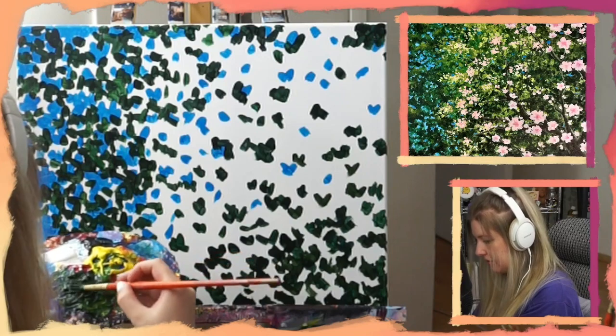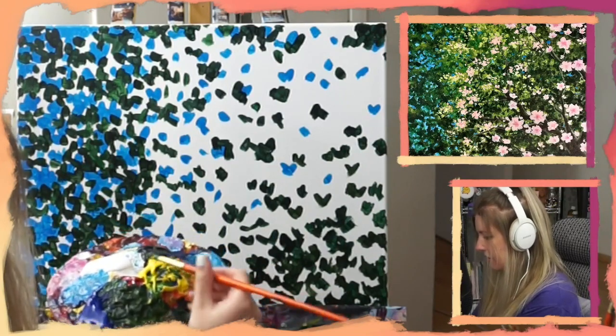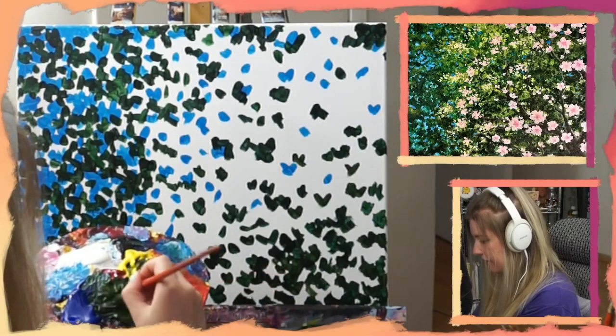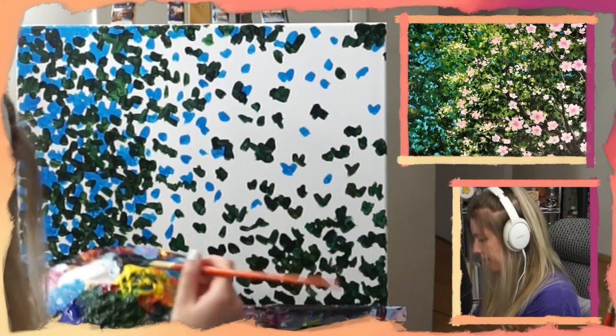Take your time mixing too. Just get a nice color that you're vibing with. Because we'll be using lots of it, right? So get it right, and then you can just relax and apply it all on there, one stroke at a time.